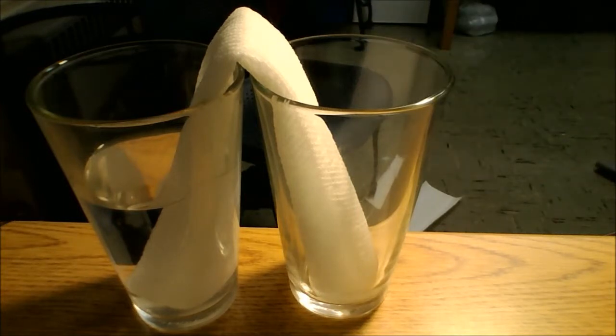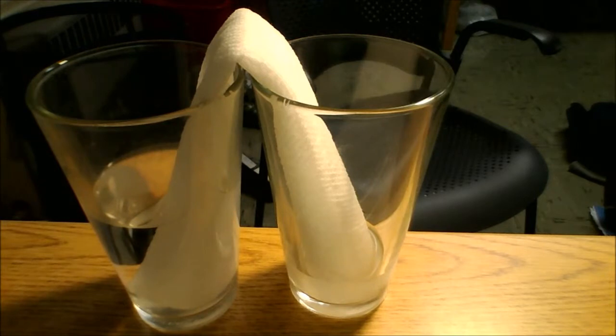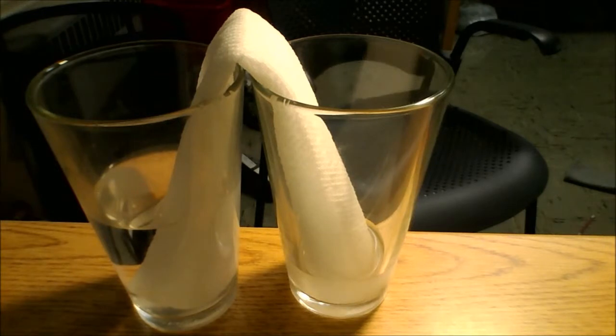Fast forward a couple hours and we can see that there is now a good amount of water in the glass that originally had no water in it, coming from the glass that had all the water. The amount of water isn't as much as its counterpart, but it's getting there. It's a gradual process, but if you look, you can see the movement of water from one glass to the other.